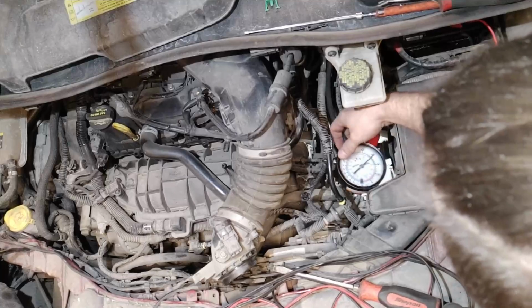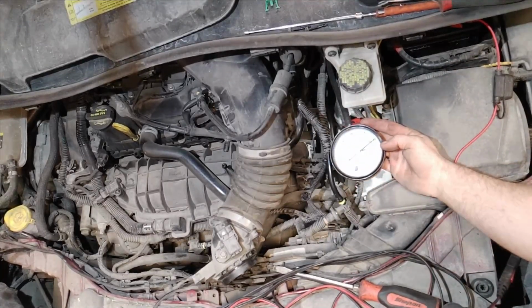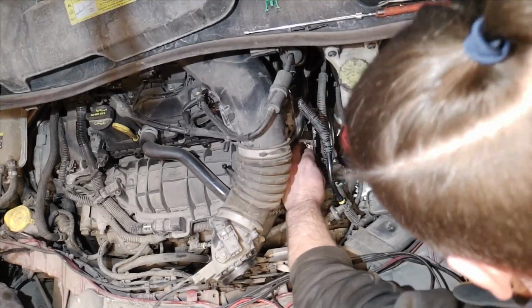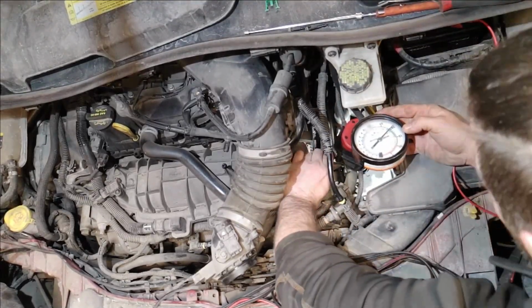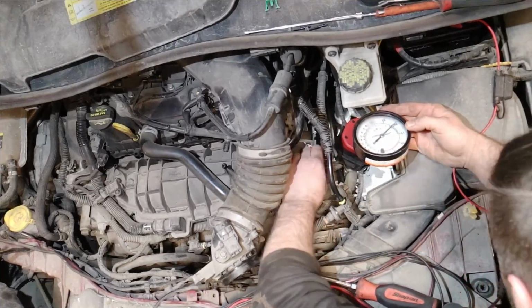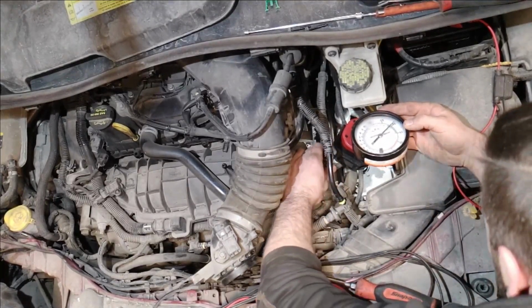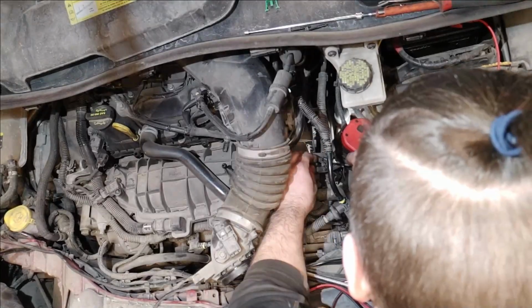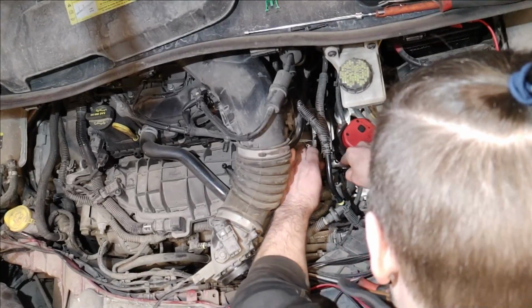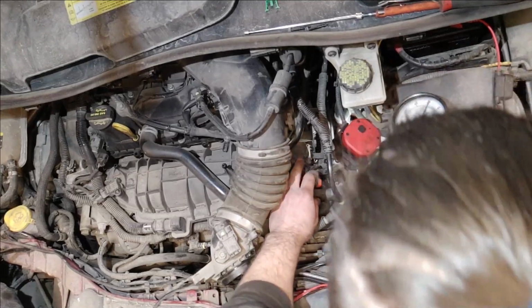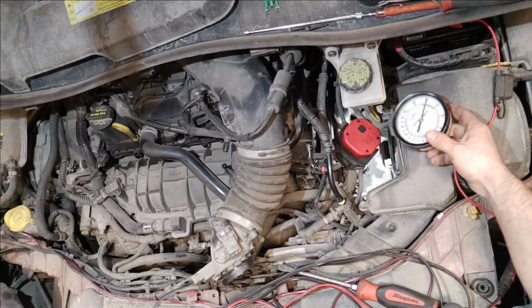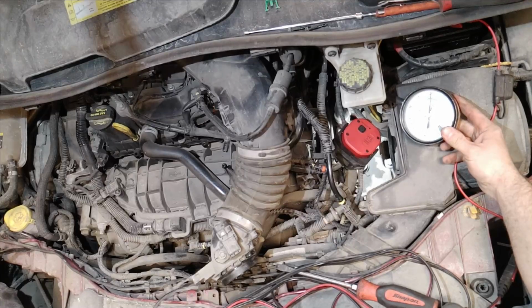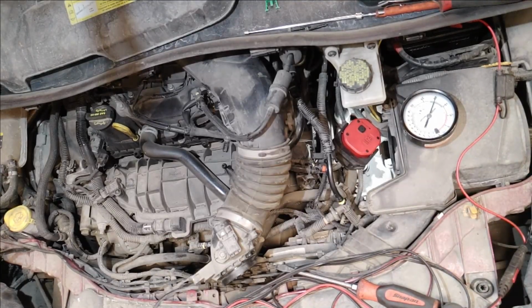Oh, so I don't know if you guys see, but we have 20 inches on this one. I'm going to make sure that there's no control from the PCM. It's not looking good. And no control from the PCM, and we still have 20 inches on it. So what does that mean? The purge valve is definitely my issue on this one.